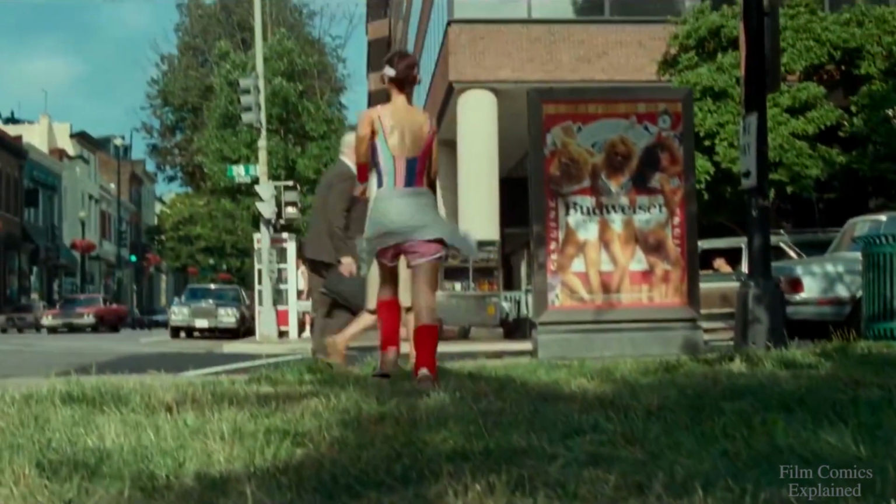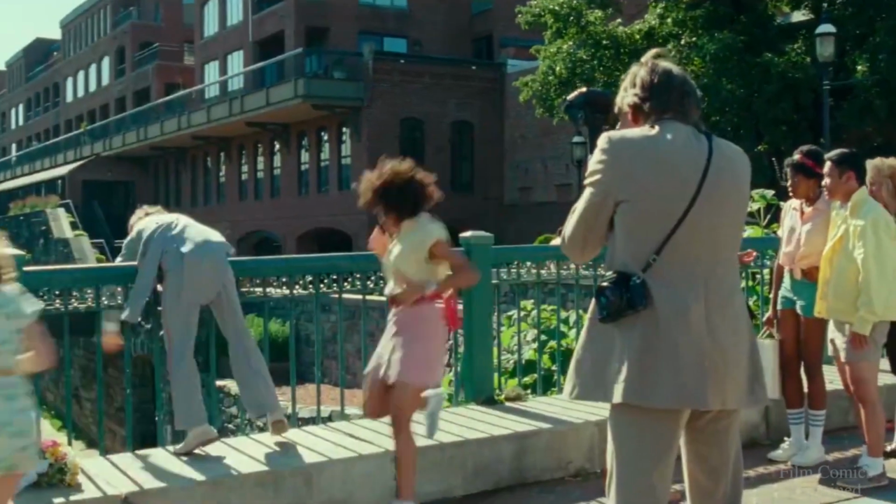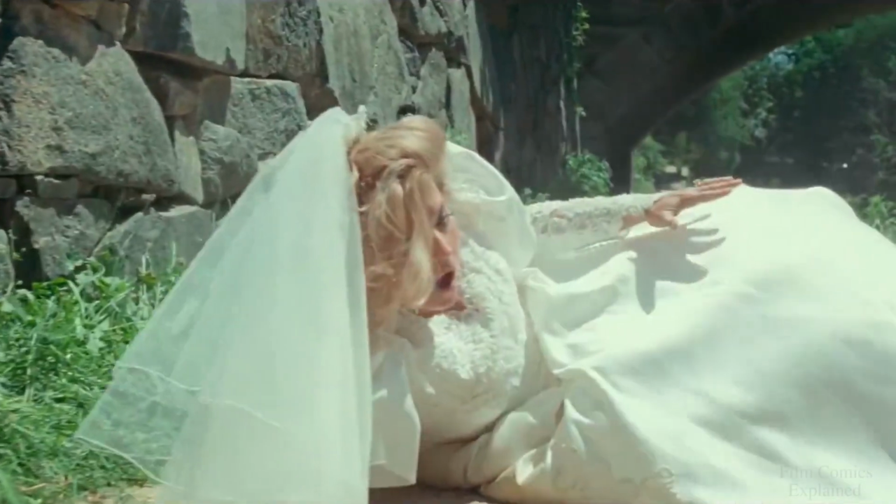The audience is then transported to Washington, D.C. in the year 1984, where we finally see Wonder Woman swing into action in a montage of superhero rescue scenes reminiscent of Richard Donner's Superman.